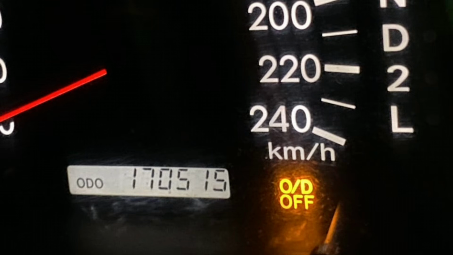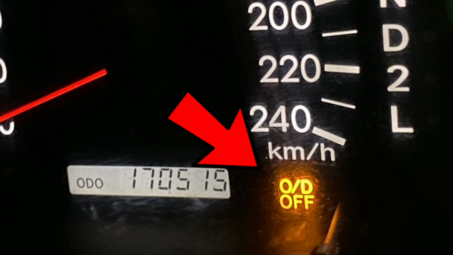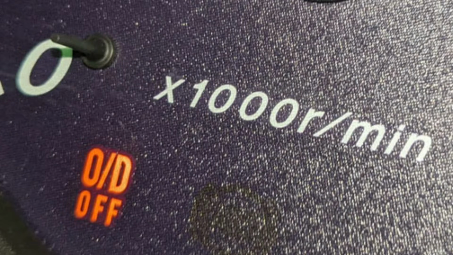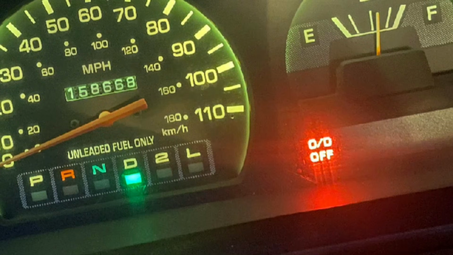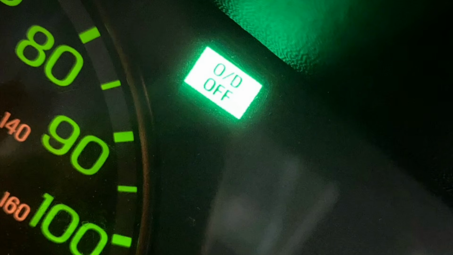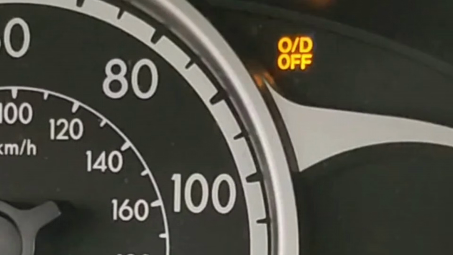Today, I'm going to explain what OD-off means and when you should use it. If you've seen the OD-off symbol on your dashboard, you might be wondering what it means. Many modern vehicles have this feature, and it's important to understand how and when to use it. In this video, I'll explain what OD overdrive off is, when you should turn it off, and whether it's something to be concerned about. I'll also show you the appropriate times to use overdrive and how it can affect your vehicle's performance. Plus, we'll discuss whether using overdrive or turning it off could cause any harm to your car.